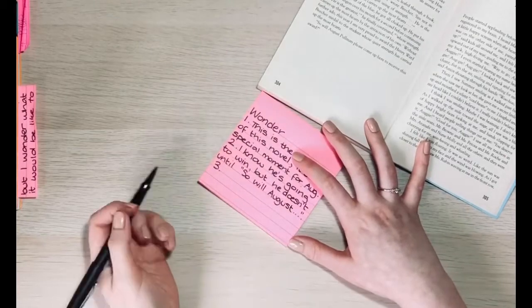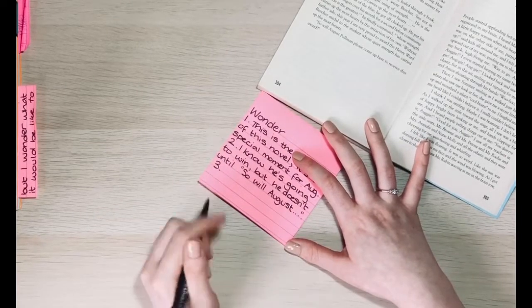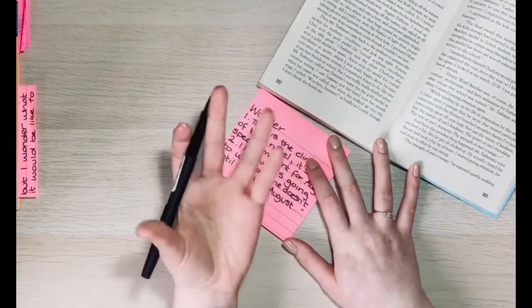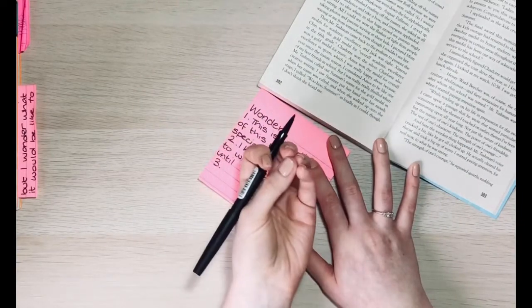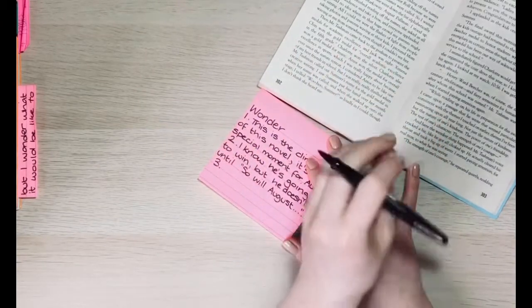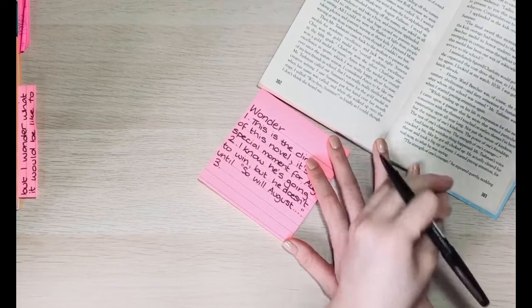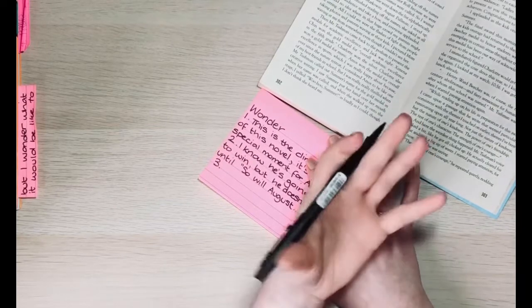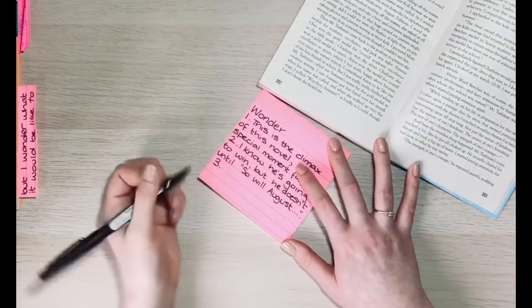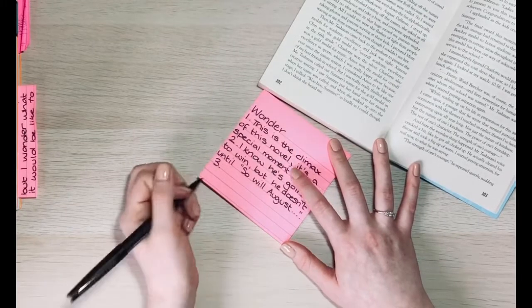The final thing then is links to your life and experience. So I might say my cousin has special needs, so I can imagine how excited Augie and his family were for him to be recognised like this. So let's try. That's going to be a very long sentence, but we'll try our best.